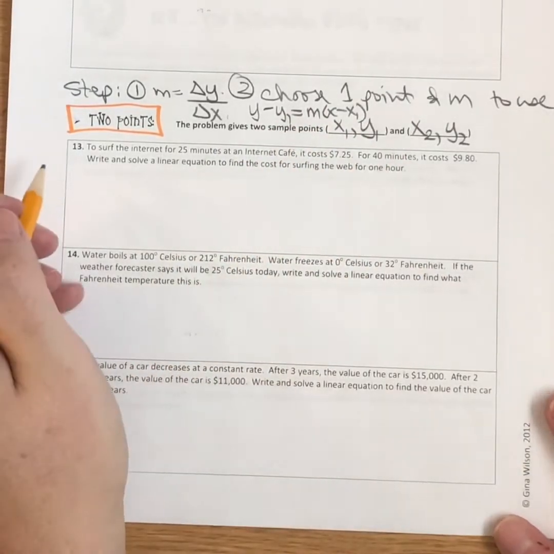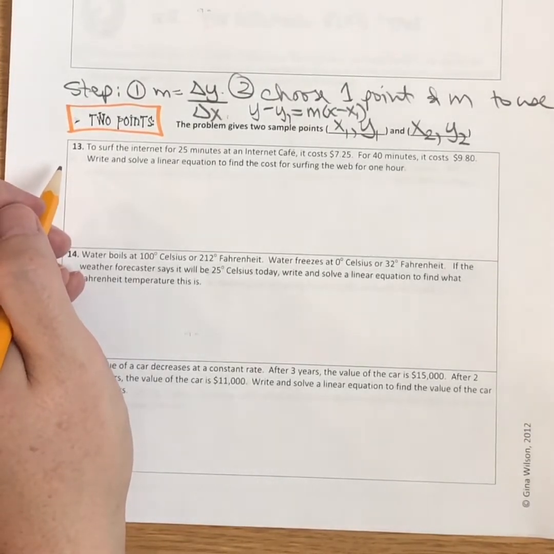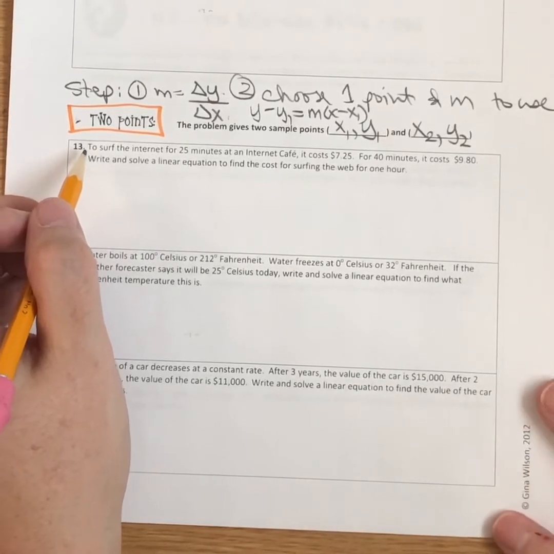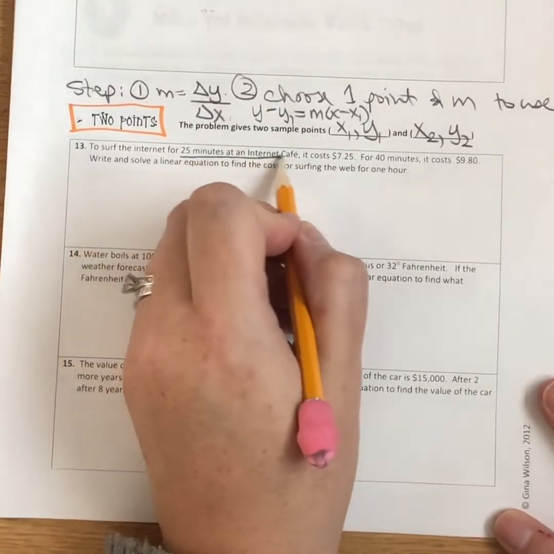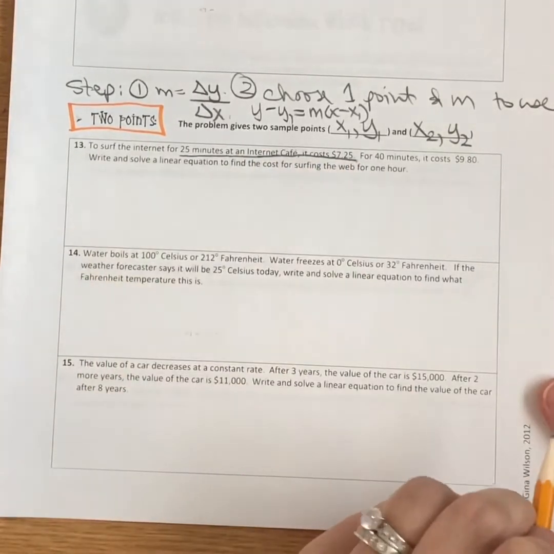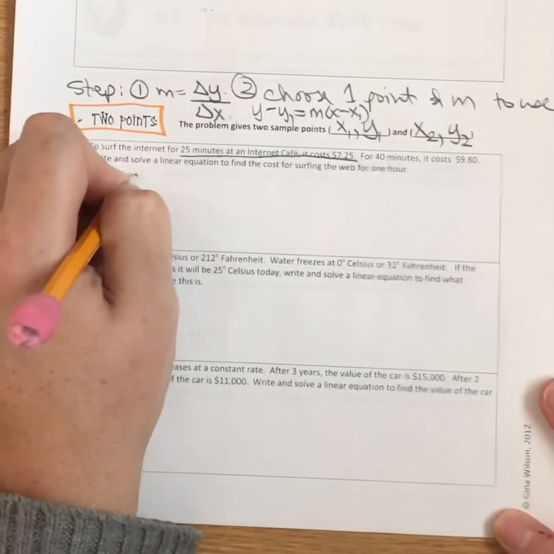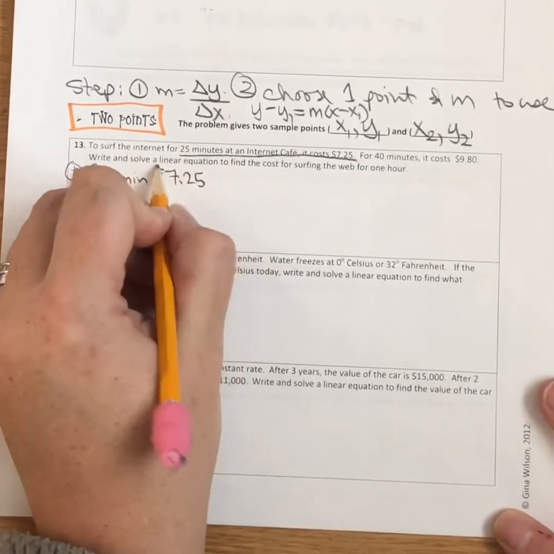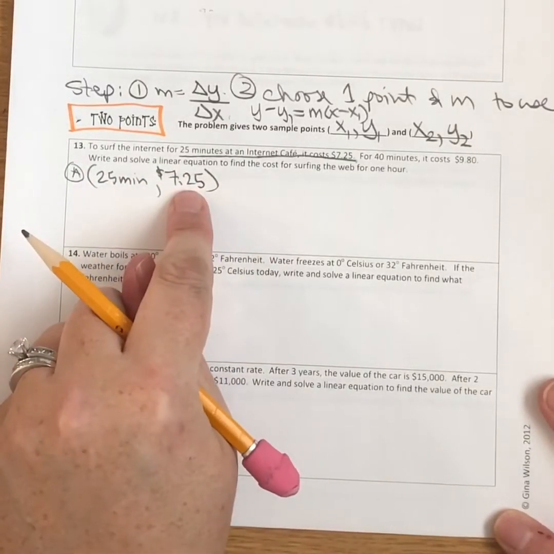So let's look at identifying the 2 related sets of information. So number 13, it says, to surf the internet for 25 minutes at an internet cafe, it costs $7.25. So that's 1 point. 25 minutes, it costs $7.25. The y is going to be your total cost.